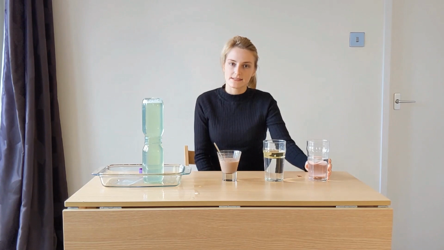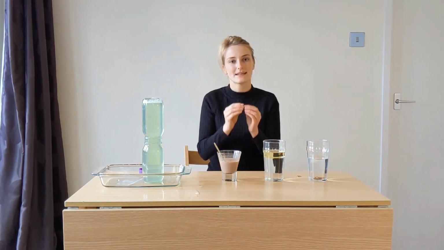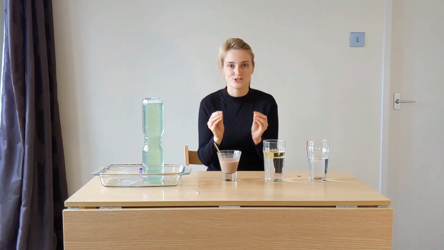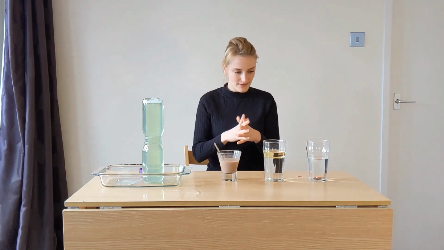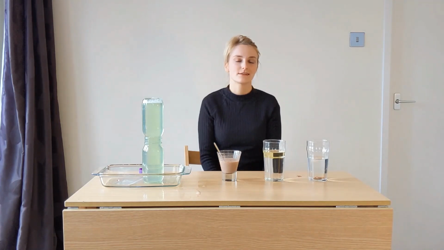And the reason for this is that despite it being a solid, ice is unique in that the particles are formed in a lattice shape, which is actually less dense than the water below. And that's one of the unique properties of ice.